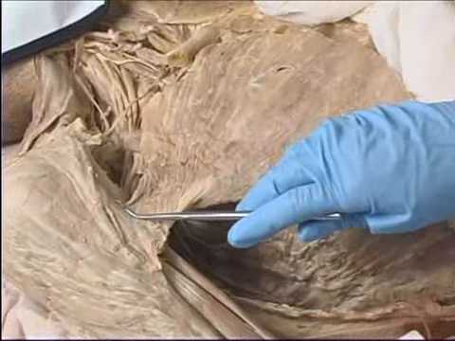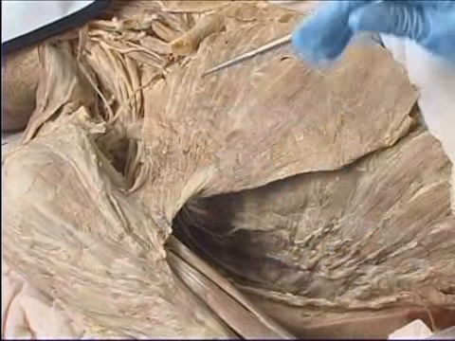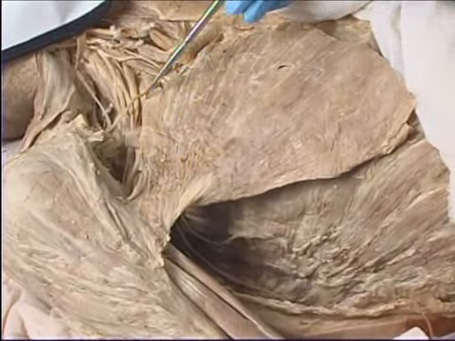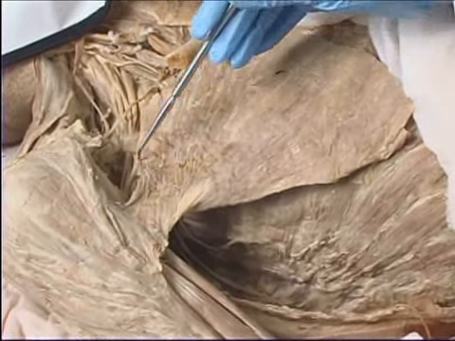Contraction of these fibers will bring the arm into horizontal flexion position, while the contraction of the lower fibers will bring the arm into the vertical flexion position.